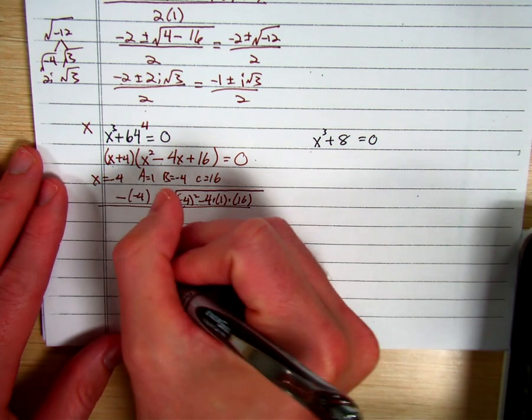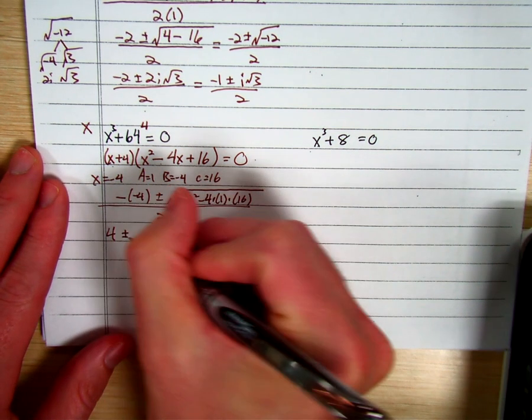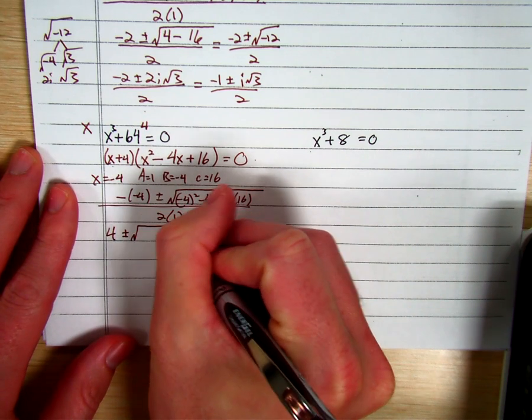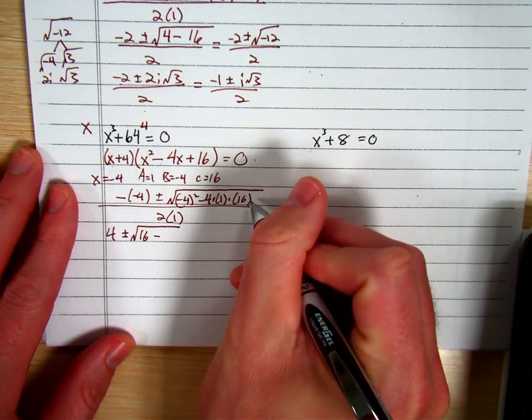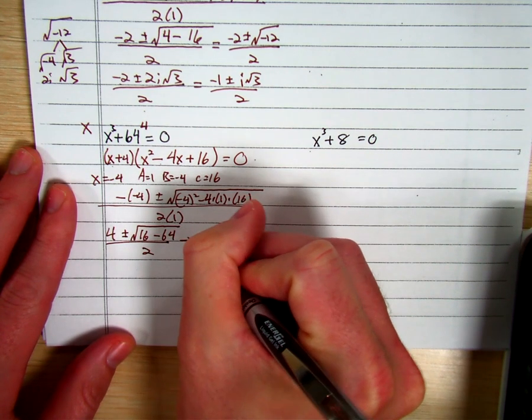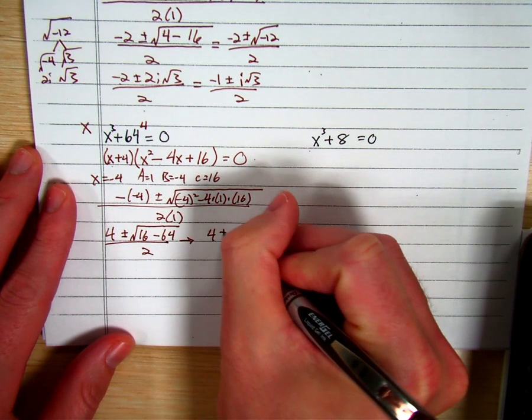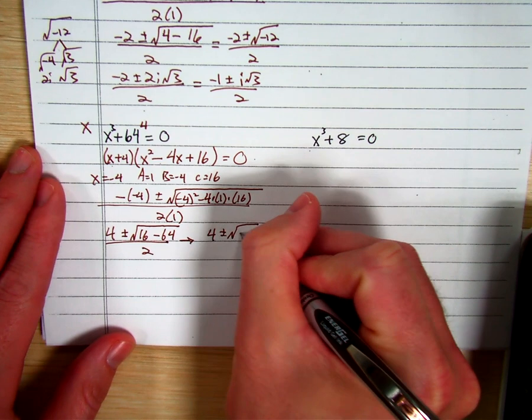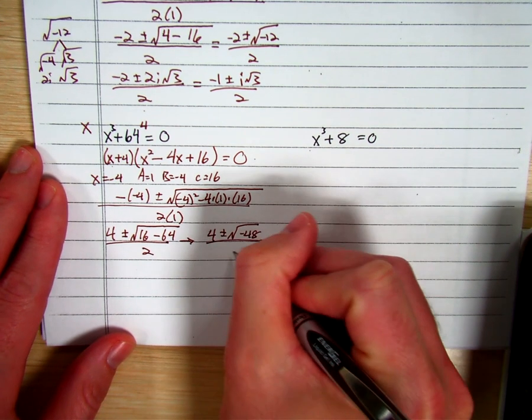So negative of a negative 4, that's a positive 4, plus minus square root of 16 minus 64 over 2. And that should be a negative 48 under the radical.